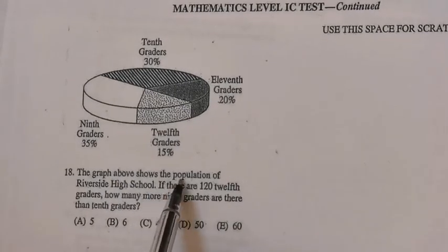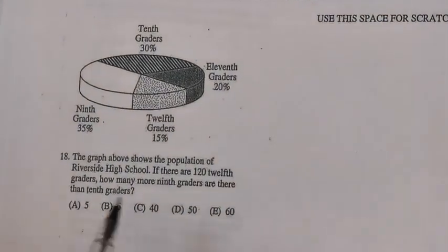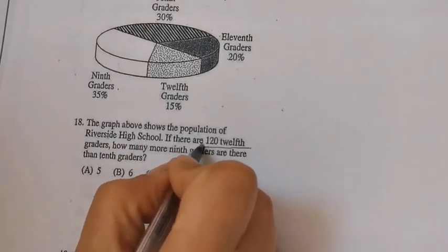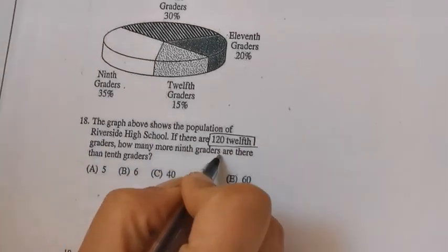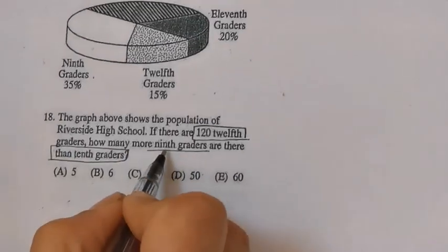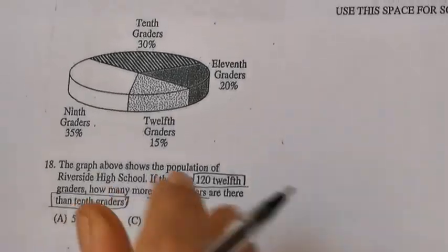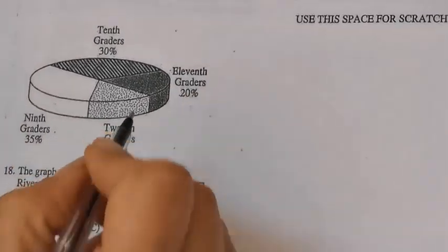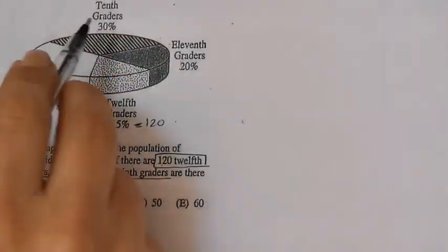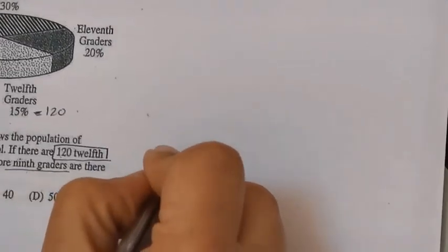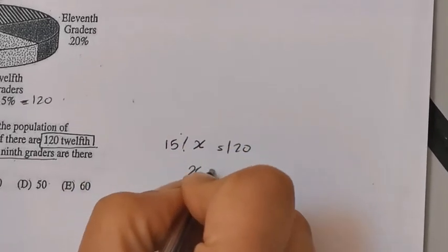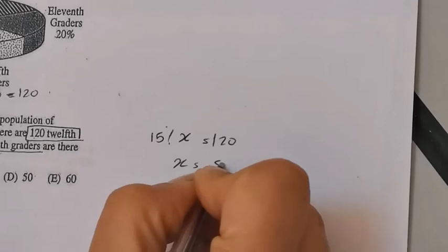The graph above shows the population of Riverside High School. If there are 120 12th graders, how many more 9th graders are there than 10th graders? I need to find the number of 9th graders and the number of 10th graders to subtract them. The question said the number of 12th graders is 120 students, which represents 15% of the total. So 15% of the total x is equal to 120, so x in this case will be equal to 800.